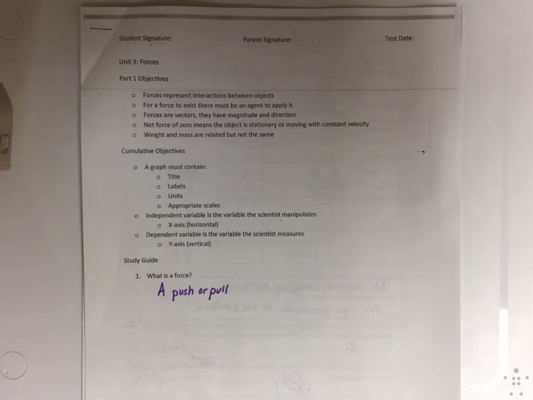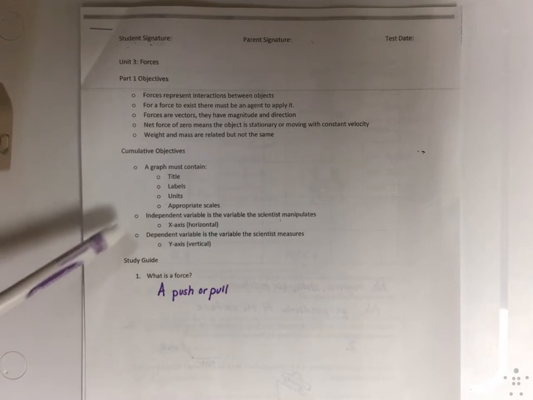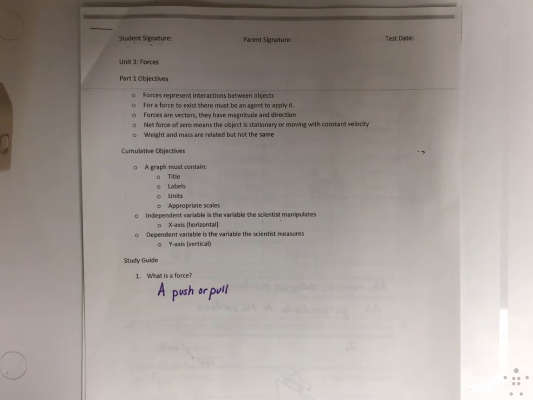Forces Part 1 test. And so up above I've put the objectives. So these are the things that you need to know to do well on the test. And then I've gone through several questions to help you know that you're getting there. So to go through this, number one, what is a force? It's simply a push or pull.